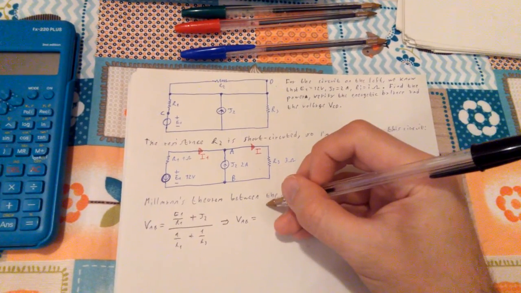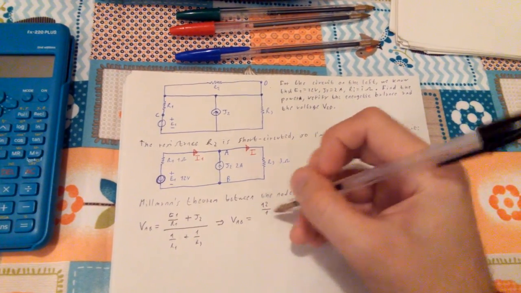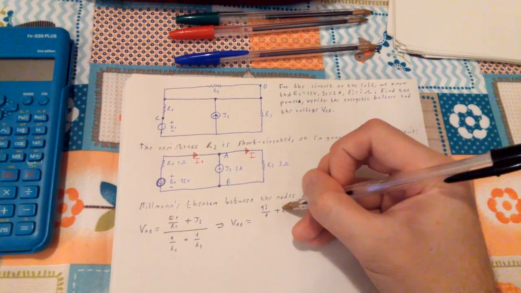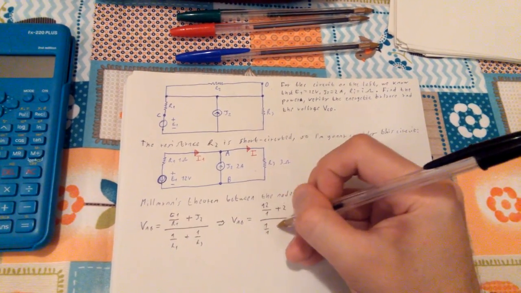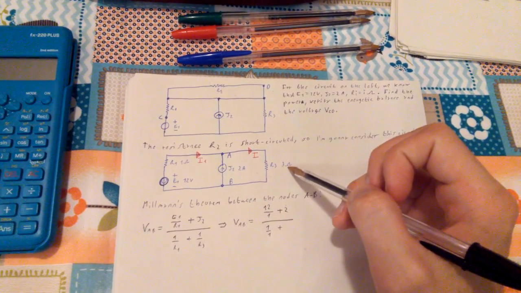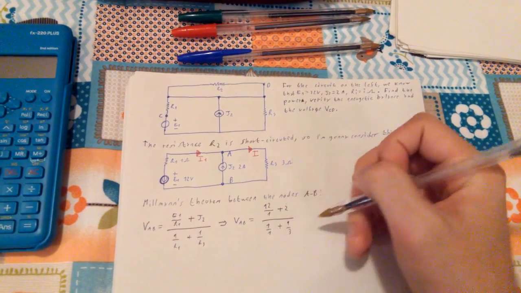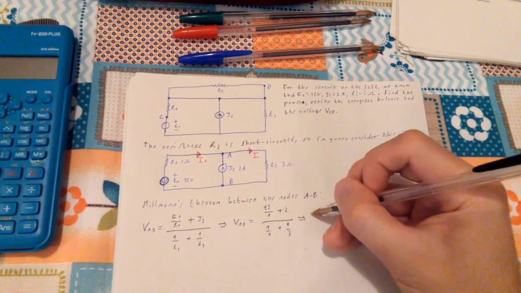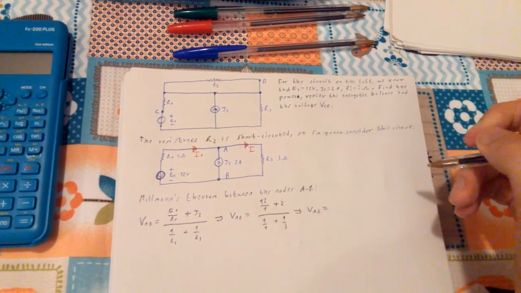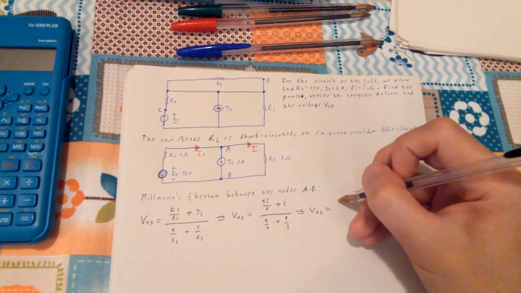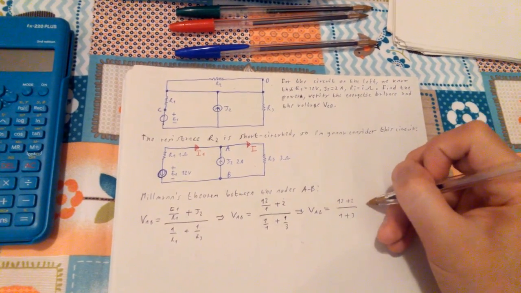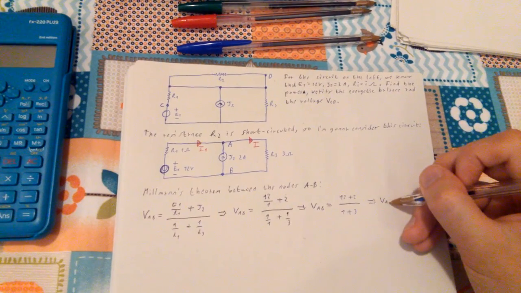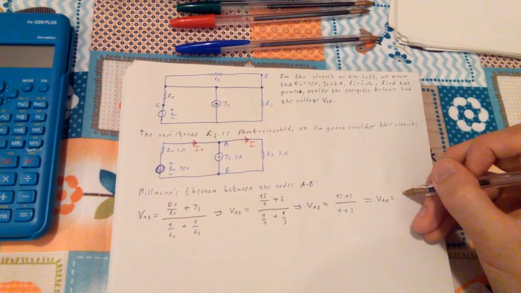So therefore we have 12 over 1 plus 2, which is 2 amps, over 1 over R1, so 1 over 1, plus 1 over R3, so 1 over 3. Therefore, VAB is going to be equal to, well, just 12 plus 2 over 1 plus 3. So VAB is going to be equal to 14.